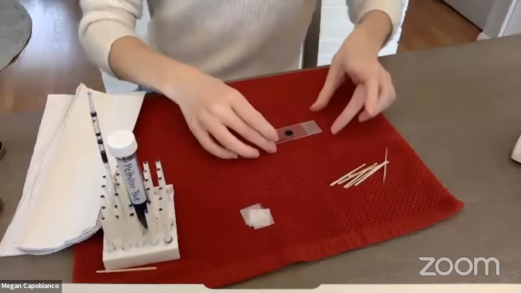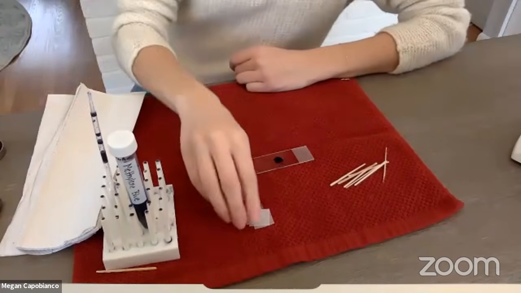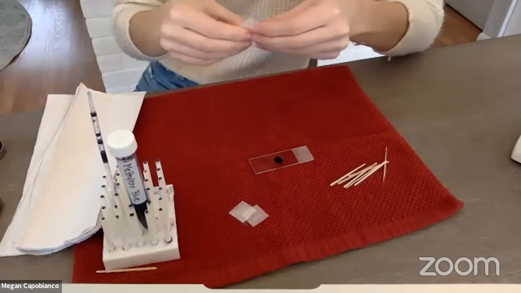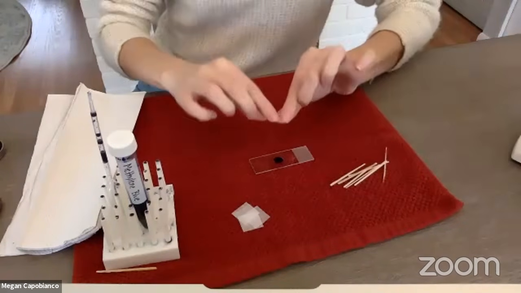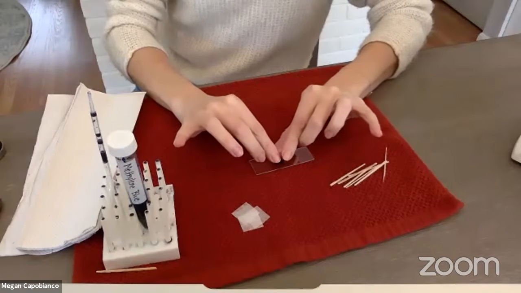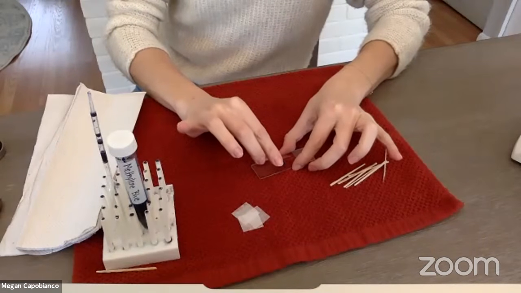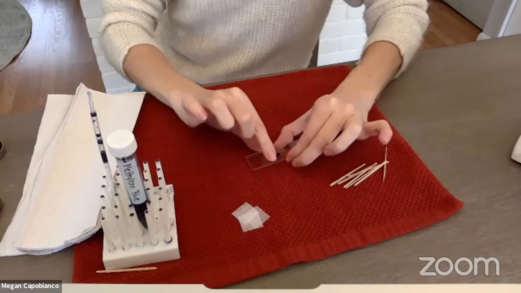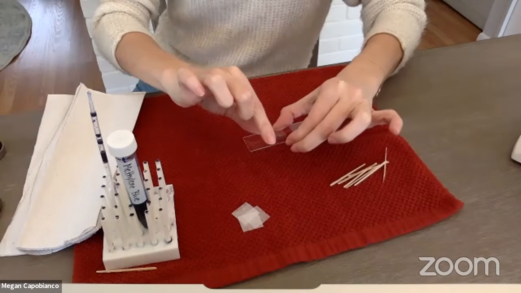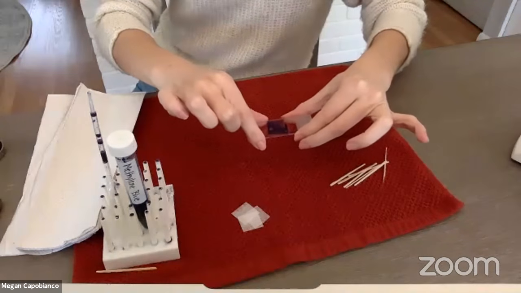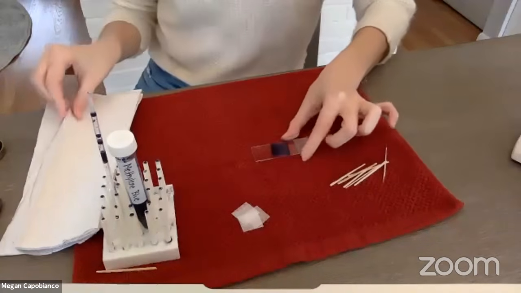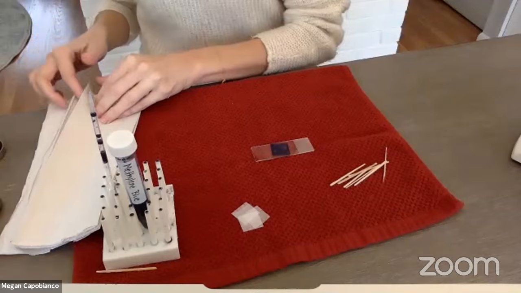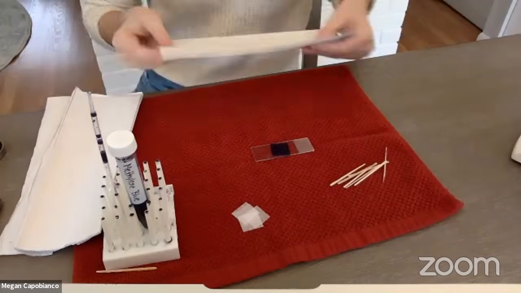All right, so now I've got my slide here, and what I'm going to put on top is a cover slip. This is just a little bit of plastic that's going to go over. I just carefully, without trying to get too many air bubbles, plop it onto there. And as you see, all that dye now spreads out a bit, which is a good thing. We want all of that to be spread out.